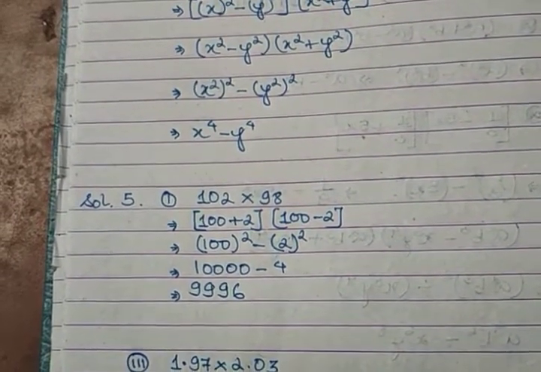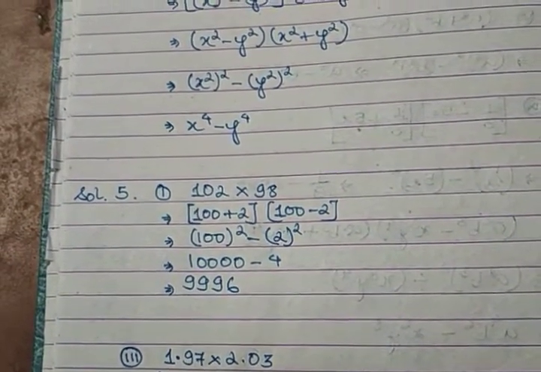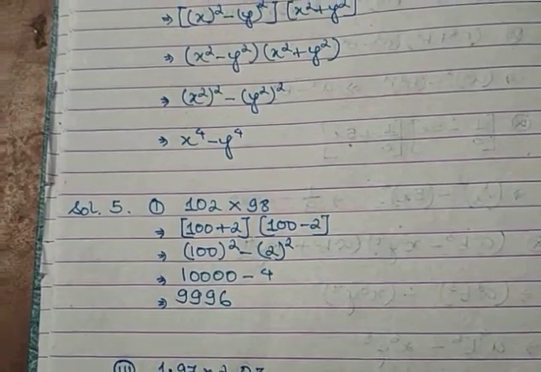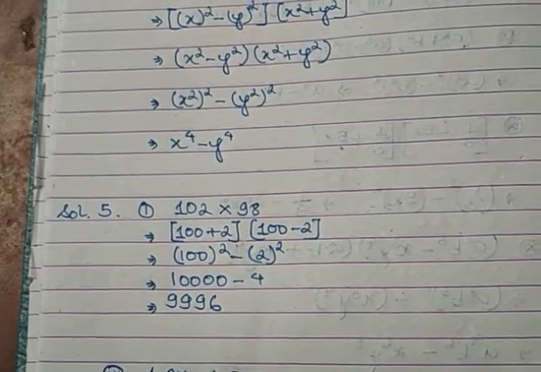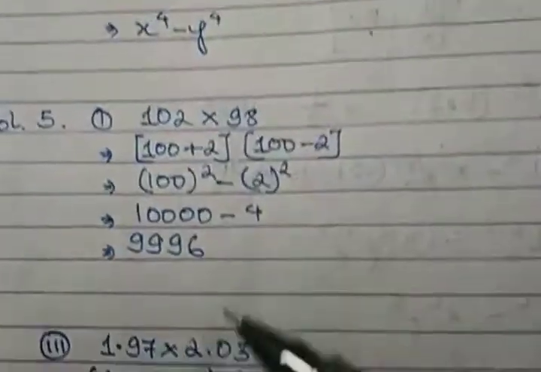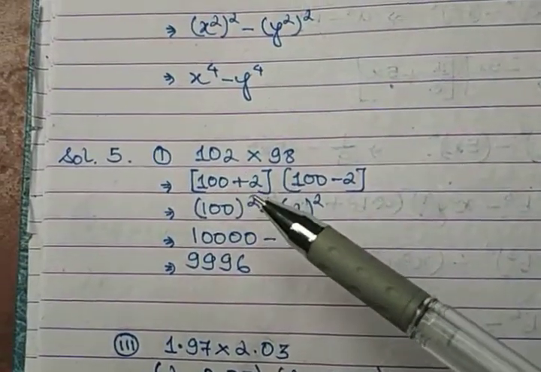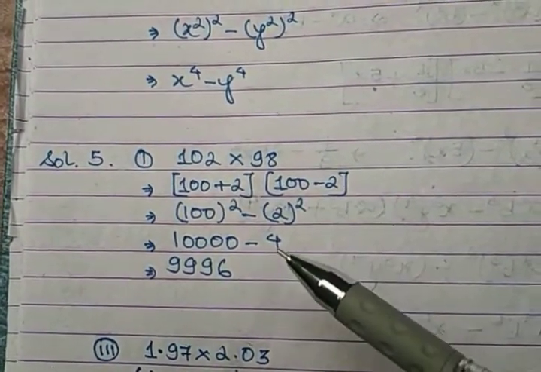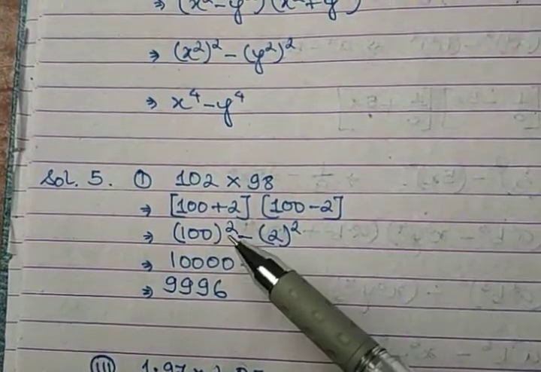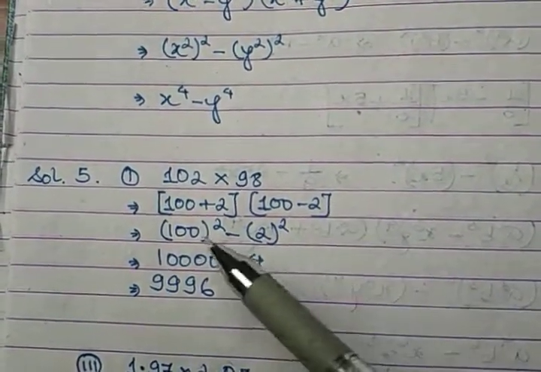Okay, or you can place any other numbers as well. Even though you will get the same result, it will be a bit lengthy. If you use multiples of 10, it will be easier for you to square the terms as well. So 102 is 100 plus 2, 98 is 100 minus 2, so 100 is a, plus b, a minus b, so a square is 100 square minus 2 square.